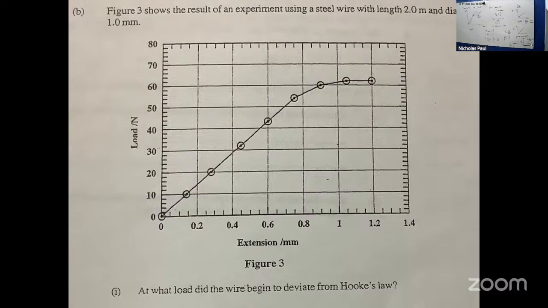So you start a curve somewhere here, right? We'll go with around 55 newtons. I'll quickly capture the graph in the book so you have something to look back at. So yes, we can see about 55 newtons.